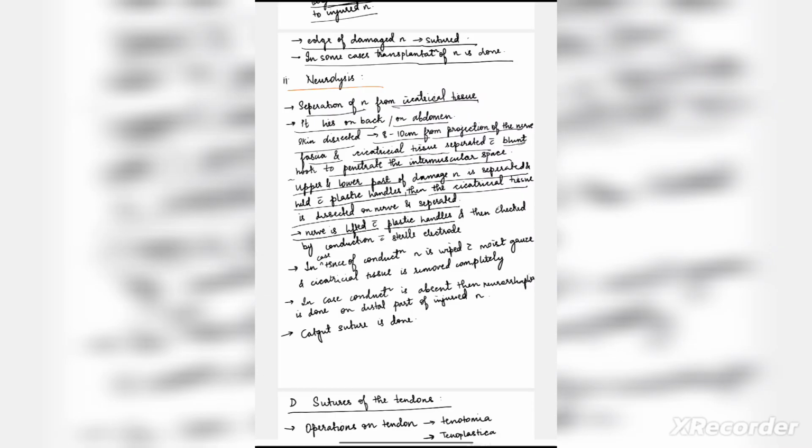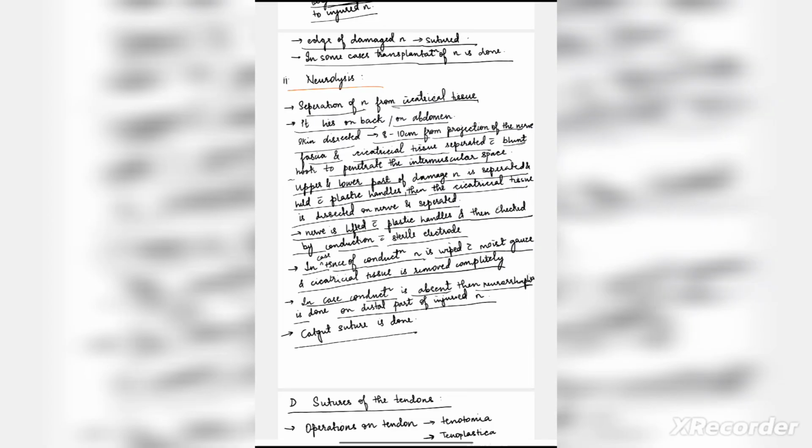Nerve is lifted with plastic handle and then checked by conduction with sterile electrode. In case presence of conduction, nerve is wrapped with moist gauze and cicatricial tissue is removed completely. In case conduction is absent, then neurorrhaphy is done on distal part of the injured nerve. Then the catgut suture is done.